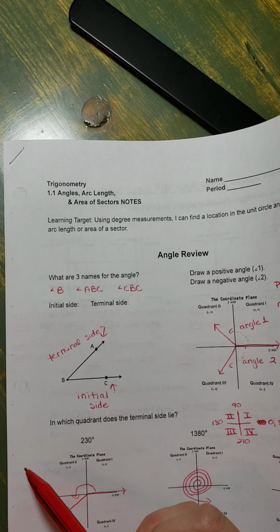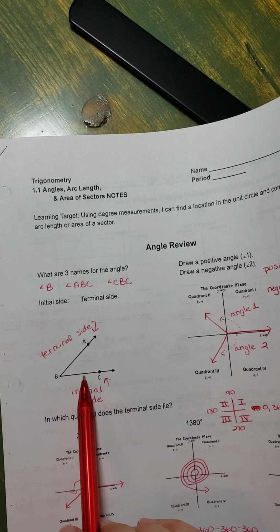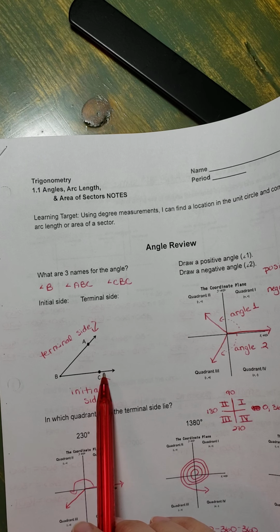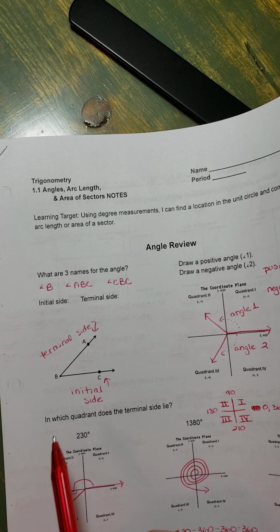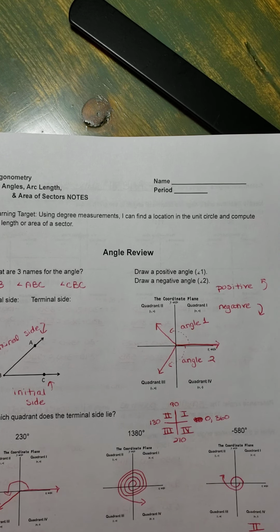In trigonometry, angles have an initial side and a terminal side. Initial is the side that it starts, terminal is the side where it ends. The initial side always follows the positive x-axis, so your initial side is always going to point horizontally towards the right, and then the terminal side is where the angle ends after you've rotated it. What direction you rotate is dependent on the angle that I ask you to draw.